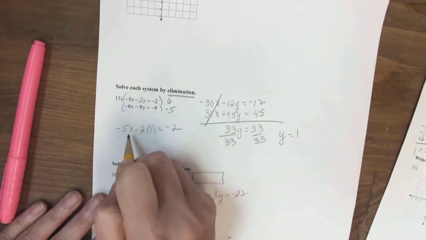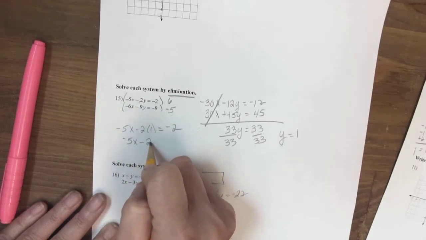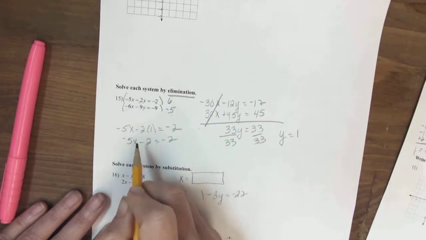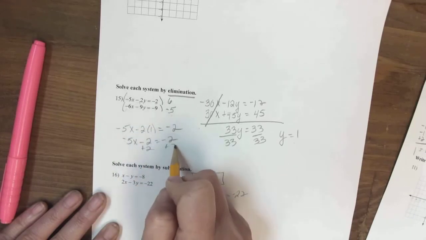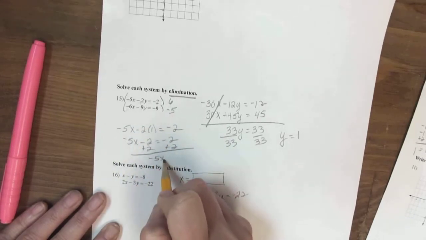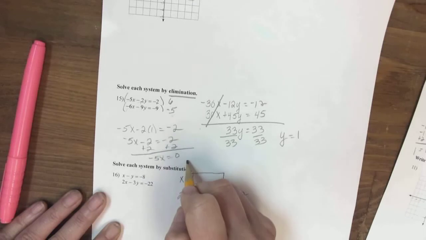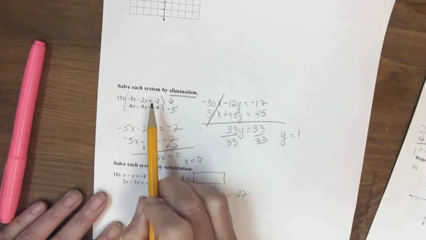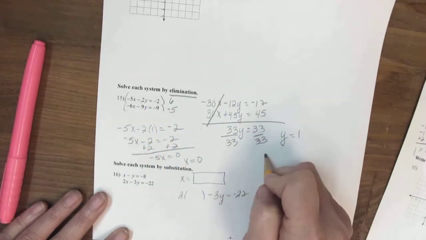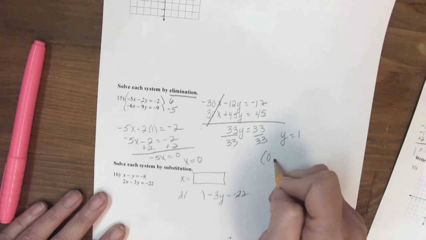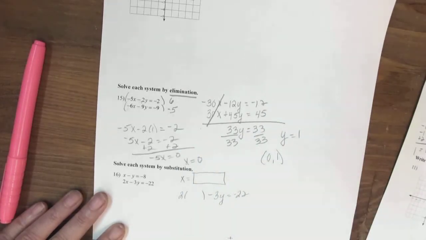So negative 2 times 1 is negative 2. Now I'm solving for x, add 2. Negative 5x equals 0. Divide by negative 5, x is 0. So these two lines, or linear equations, if I would graph them, would cross at 0, 1.